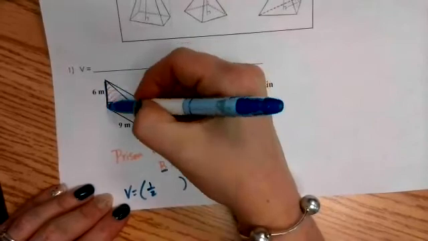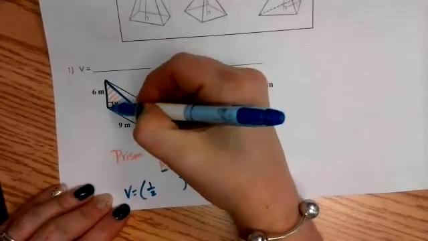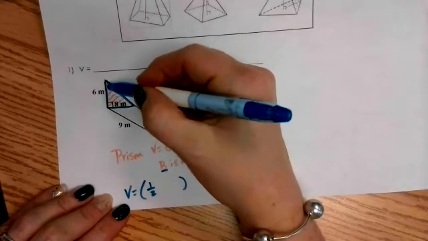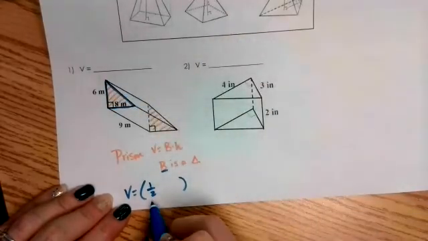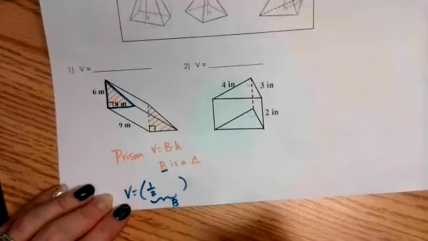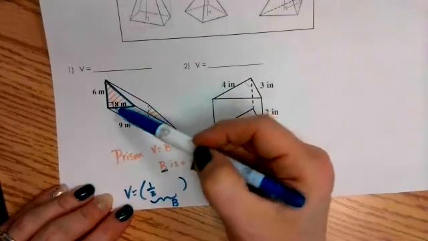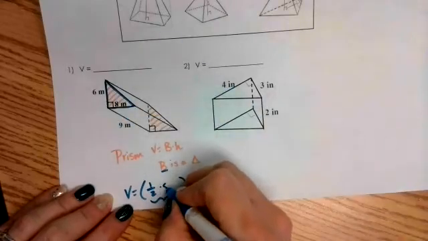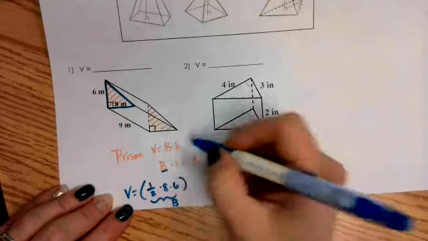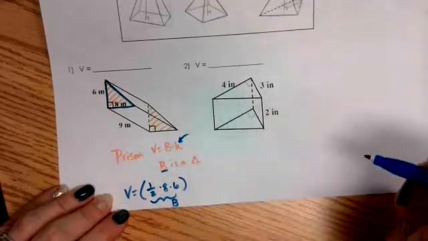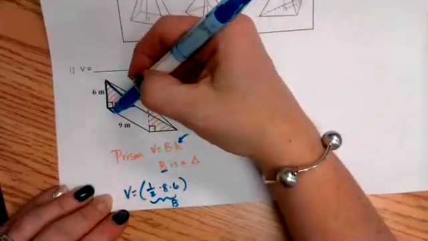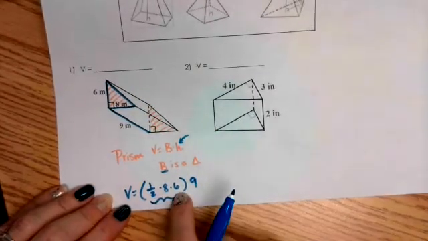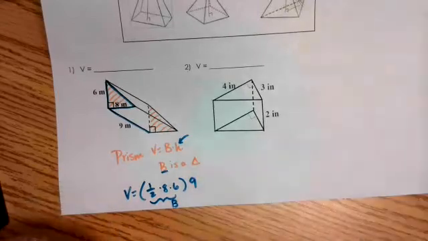So in this base triangle, the base of the base is 8, and the height of the base is 6. So this is all about the base. This is 1/2 times 8 times 6. And then this height is the height of the whole prism. The height of the whole prism connects the 2 bases. So that's going to be 9. So I need 1/2 times 8 times 6, that's the area of the base, times 9.